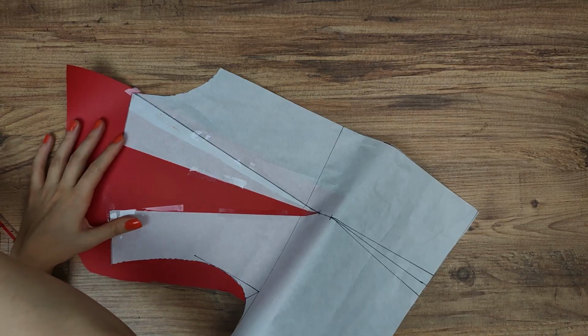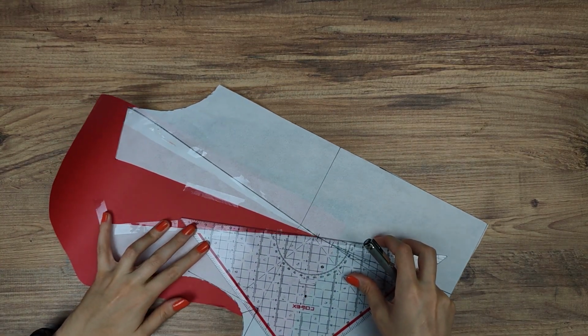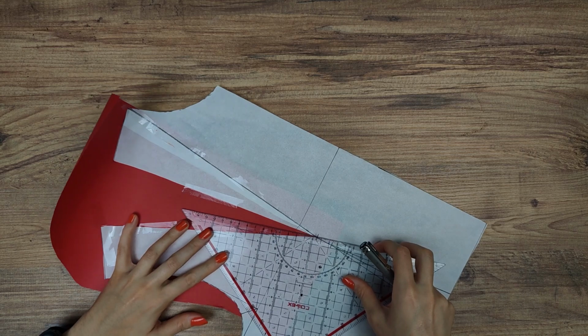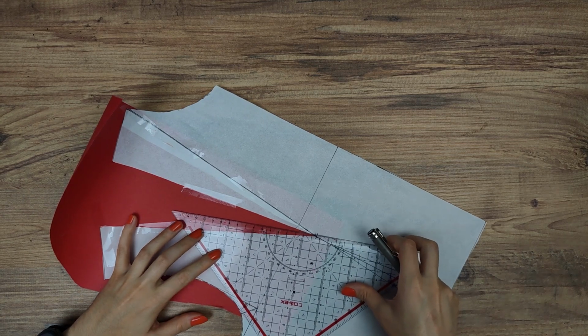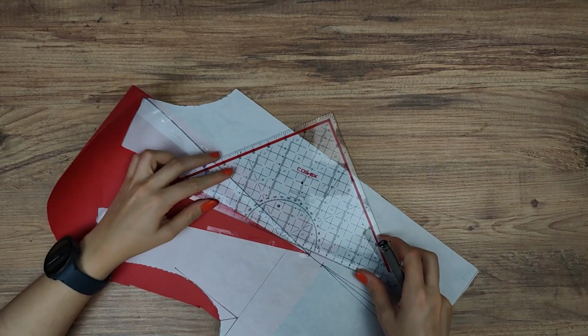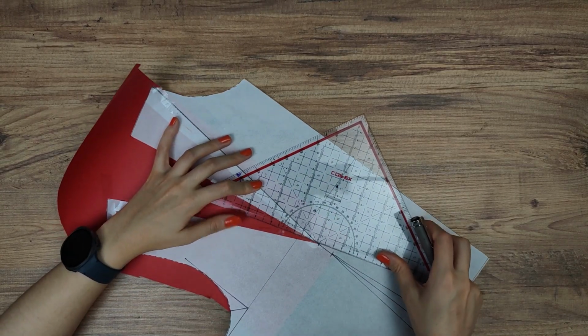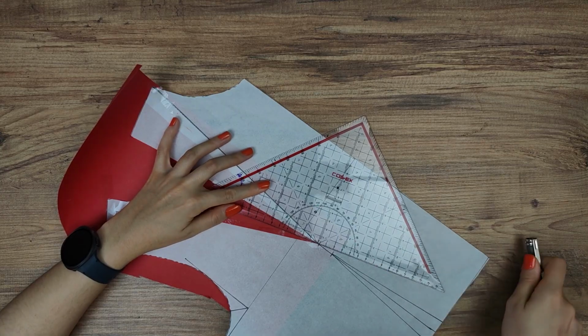Why do we shorten the dart by 2 centimeters? The bust has a rounded shape, so the dart should not end exactly at the bust point. If we do not leave this 2 centimeter distance, the dart may create a sharp, pointed shape at the bust.